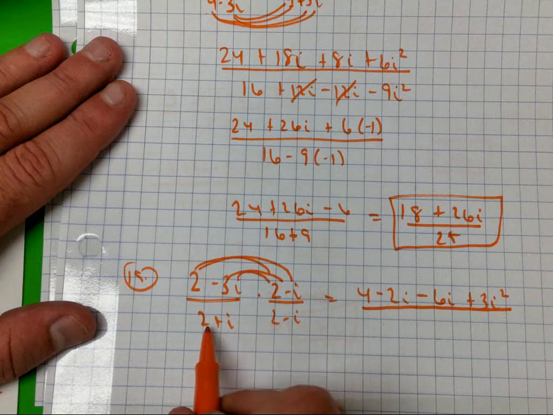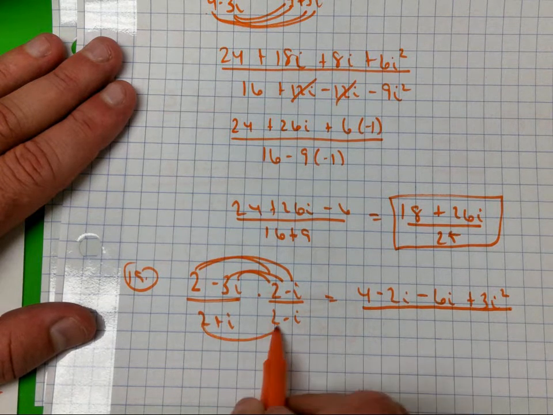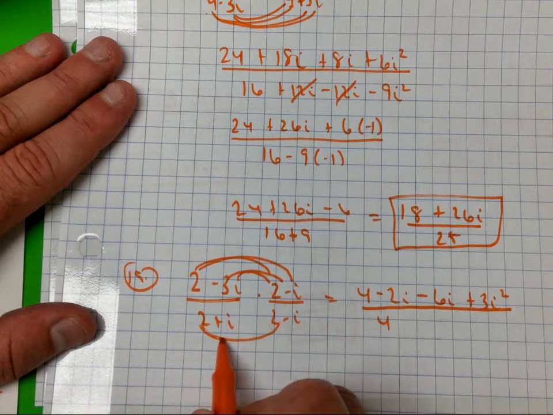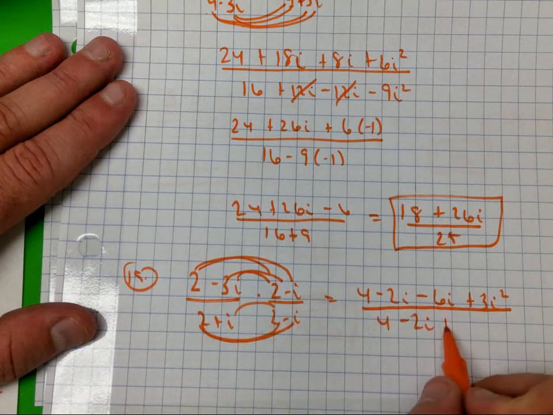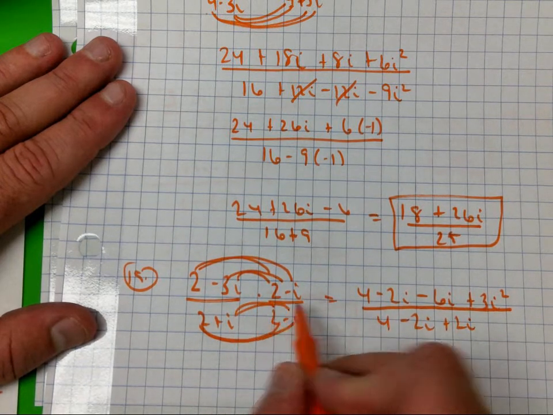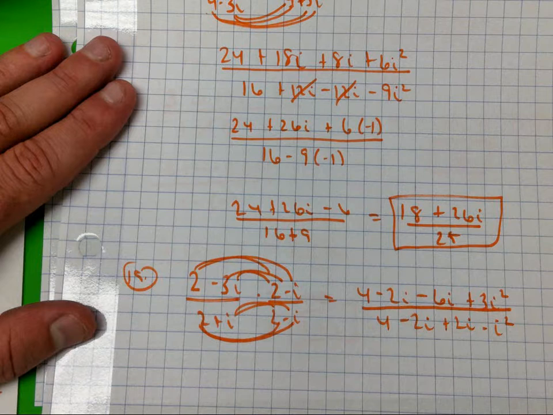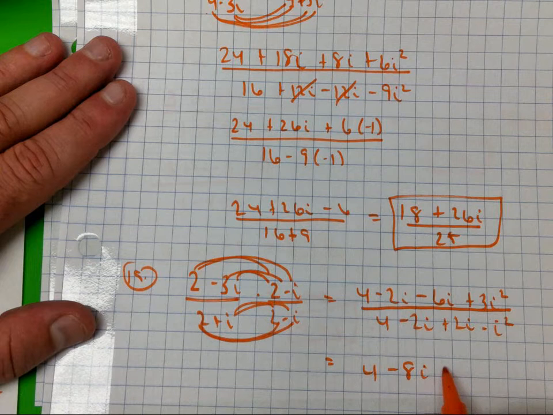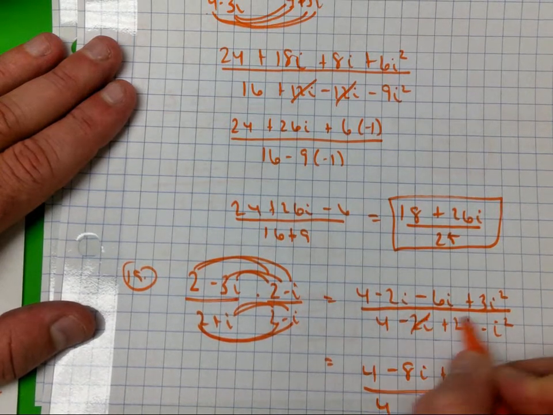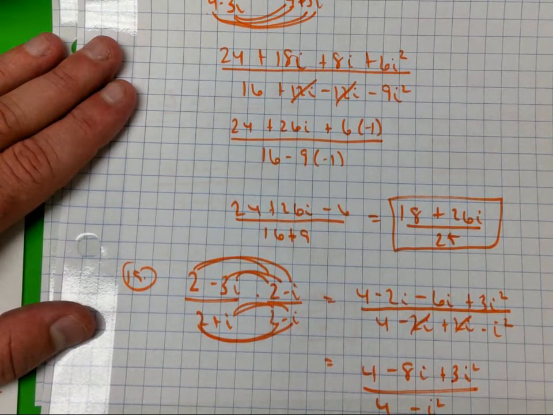Here we go. 2 times 2 is 4. 2 times negative i is negative 2i. i times 2 is 2i. i times negative i is negative i squared. That gives me negative 8i plus 3i squared over 4, these cancel out, minus i squared.